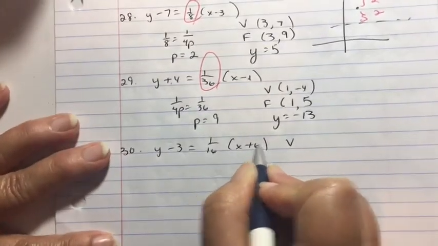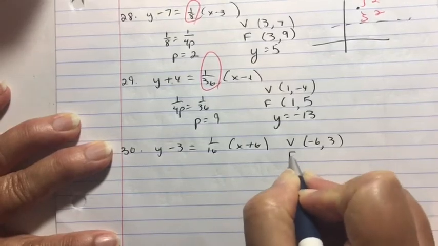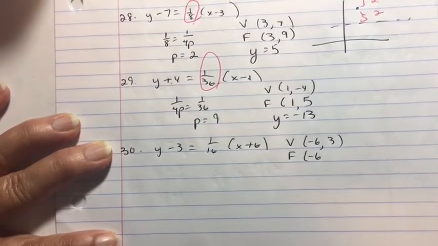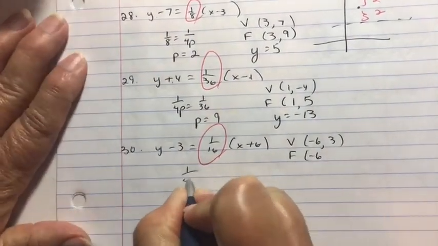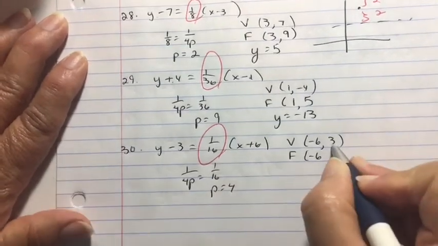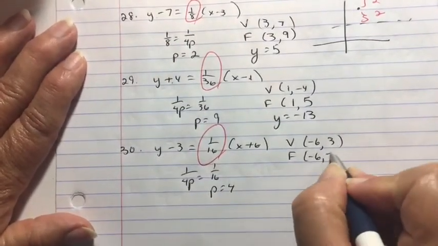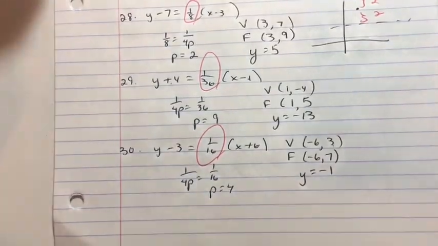Vertex, -6, 3. Focus will be in line with that, -6. Figuring out the p, p is 4. 4 above would be a 7. 4 below would be -1 for the directrix.